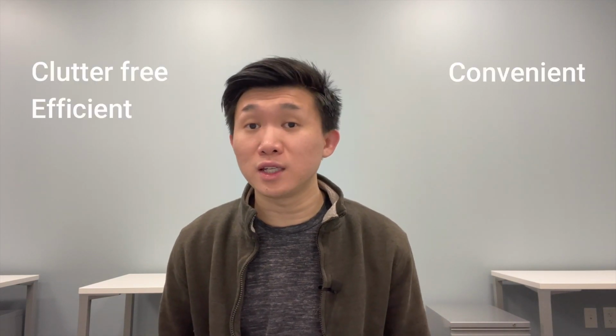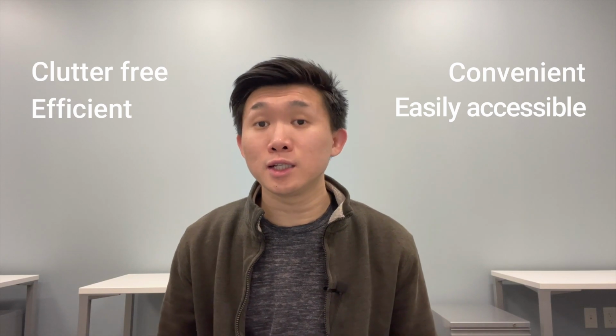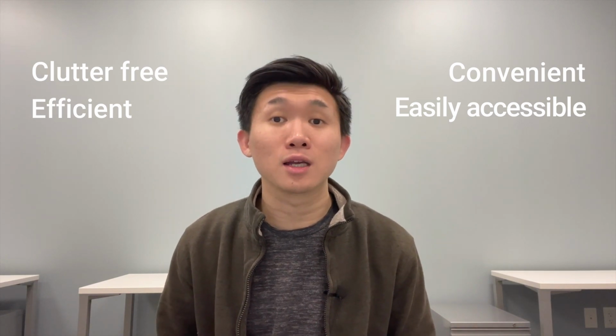And the reason why I choose a productivity app like Notion is because it's clutter-free, efficient, and convenient, and also it's easily accessible on any devices on the go. If you're interested in learning more about how to build a habit tracker inside Notion, then please stay until the very end.